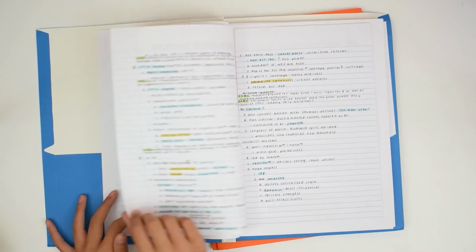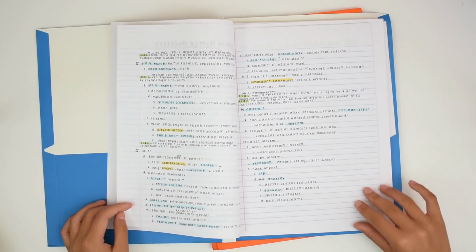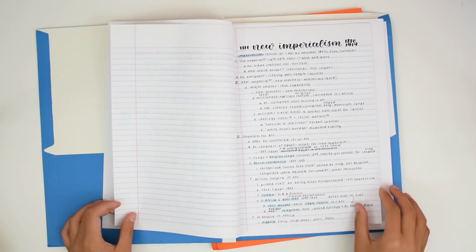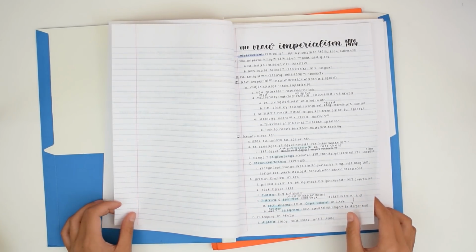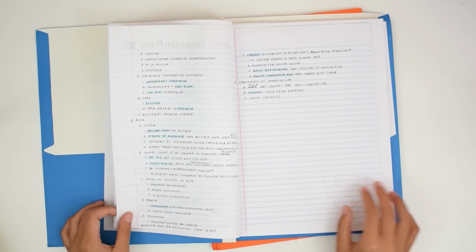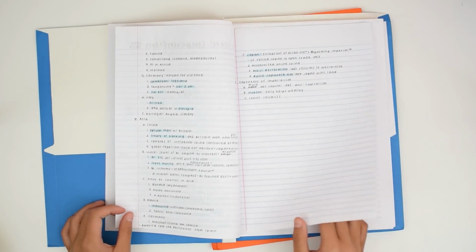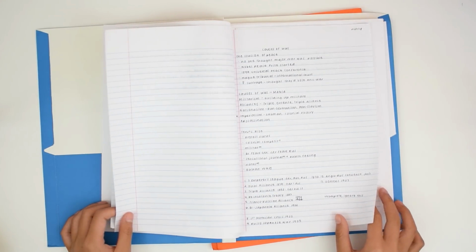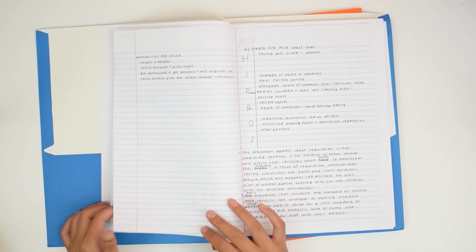You'll pretty much never be asked the exact date or year of anything. AP Euro is far more focused on cause and effect, change and continuity, a sort of deeper historical understanding of how things are connected, rather than just memorizing names, dates, facts, and figures.